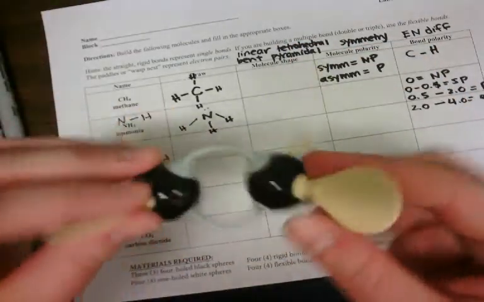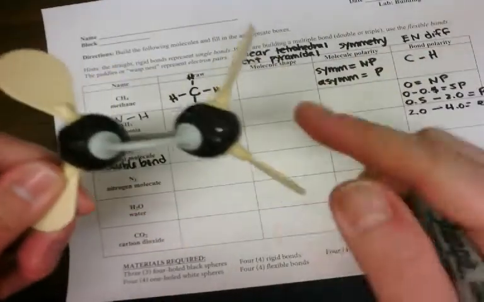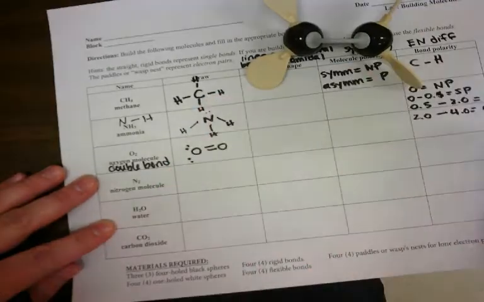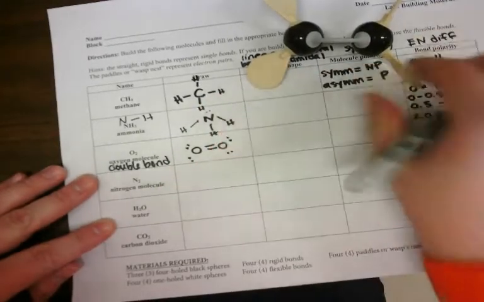Okay, weird. All right, let's draw that double bond, but we're not done. You have to indicate the presence of the bond, or the lone pairs. So 11 o'clock, 7 o'clock, 1 and 5, I'd say. Okay?